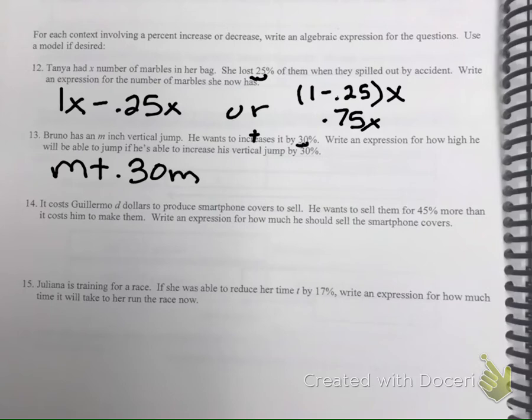This is one way to represent his increase. Another way to think about it is I have 1 plus 0.3 m, which is really 1.3m. Either way is fine.